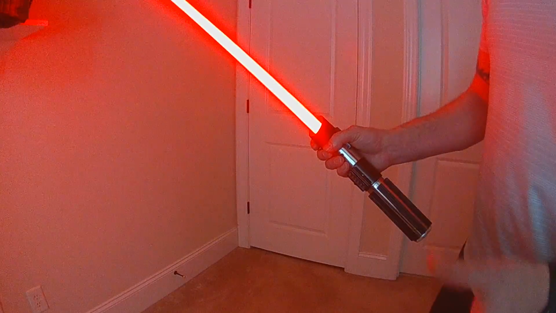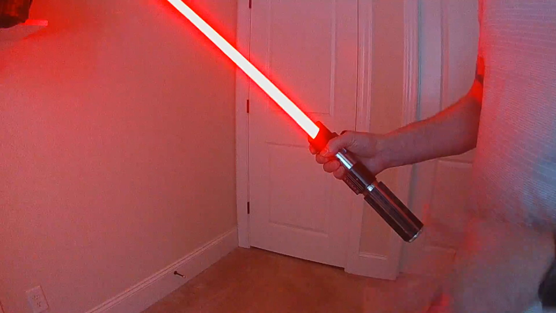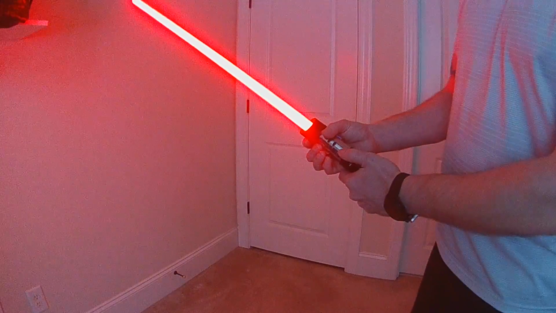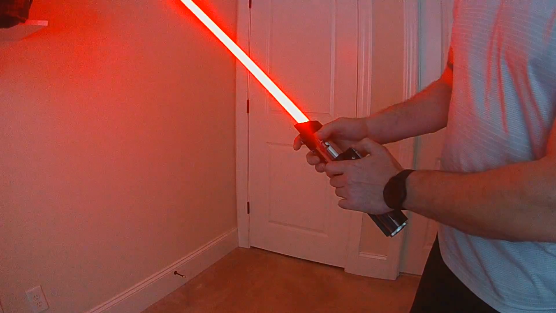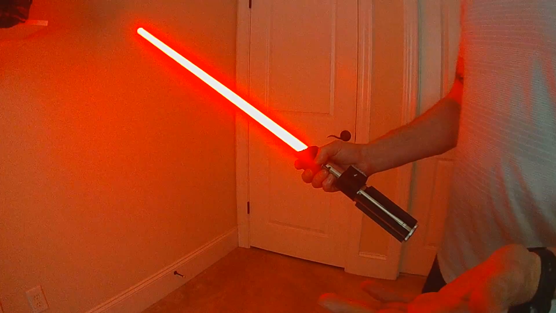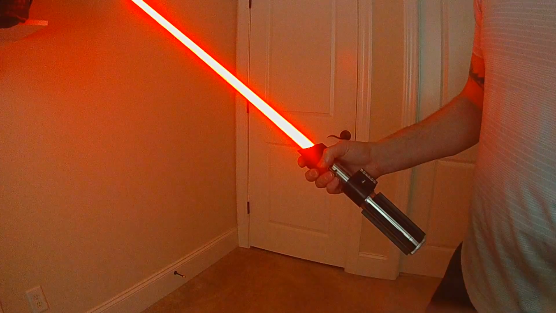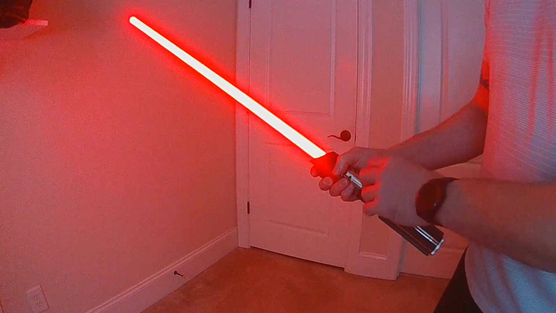Both in battle mode and out of battle mode, you have lightning lockup the same. So lightning lockup on my prop file is holding the power button and clicking aux. And then when you release the power button, it'll deactivate lightning block, and that works exactly the same in both battle mode and regular operation.